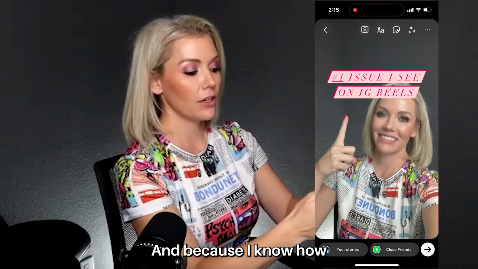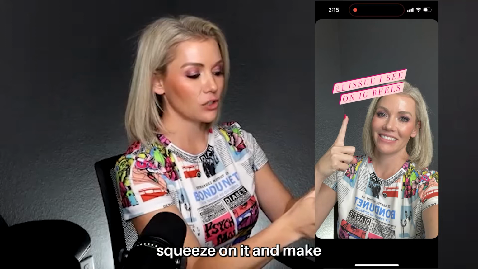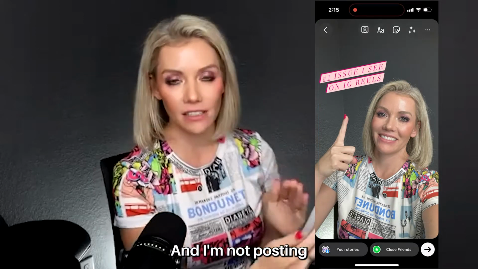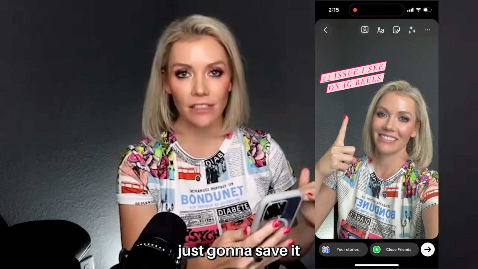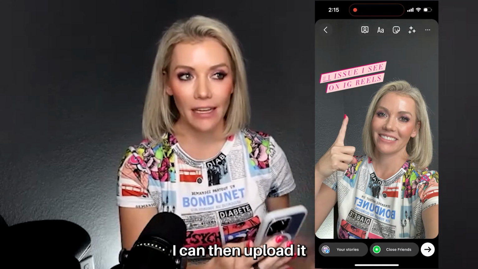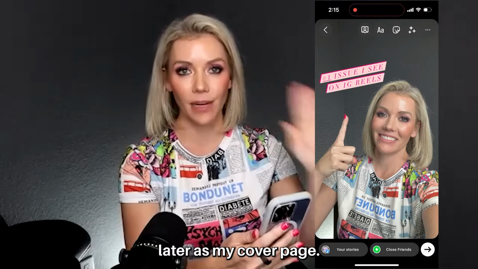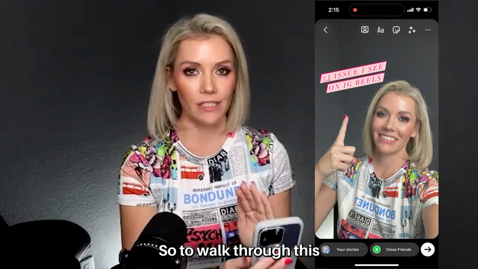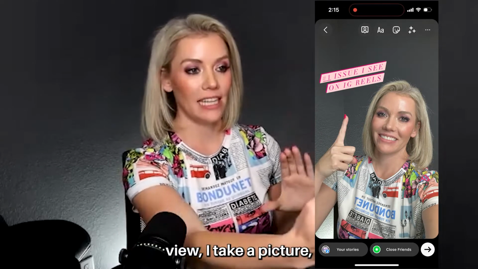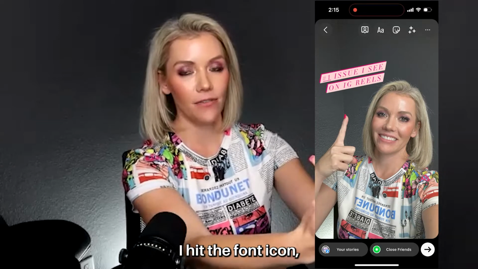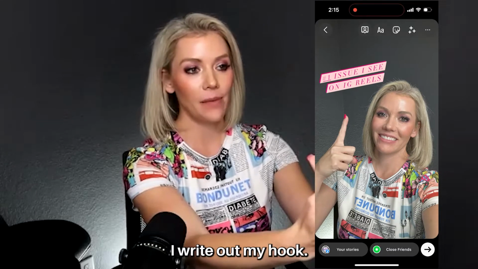And because I know how it could be cut off, I can squeeze on it and make it bigger or smaller. And I'm not posting this to my story. I'm just going to save it to my camera roll so I can then upload it later as my cover page. So to walk through this again, I go to the story view, I take a picture, I hit the font icon, I write out my hook.